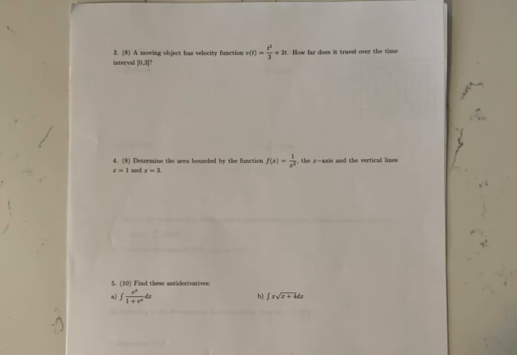For page 2, we know the velocity function of a moving object, and we want to know how far does it travel. So the first thing to notice here is that the velocity function is non-negative. t squared over 3 plus 2t is bigger than or equal to 0. So that makes the problem easier for us. We just need to integrate it.